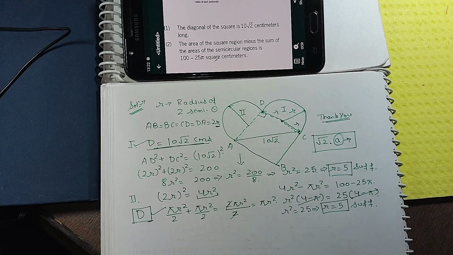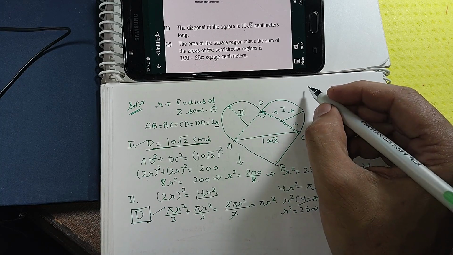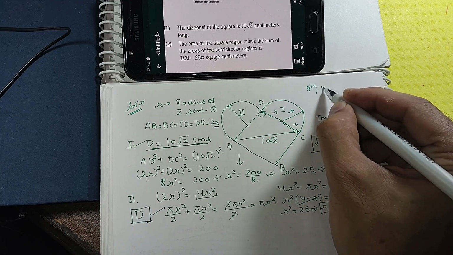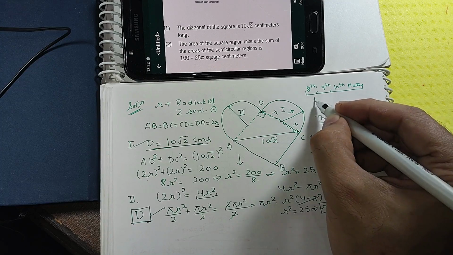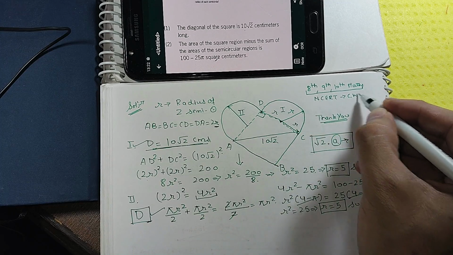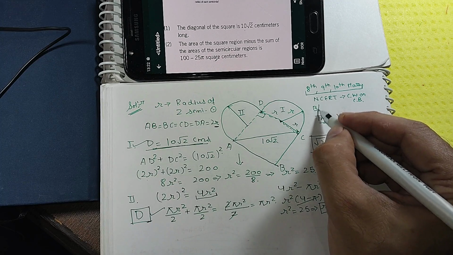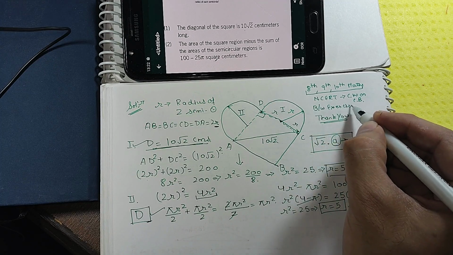If you are seriously preparing for these competitive exams, you must study the 8th, 9th, 10th NCERT maths books. These can be easily downloaded from the NCERT website, chapter wise or as a complete book, and you have to read between exercises to make your concepts strong.